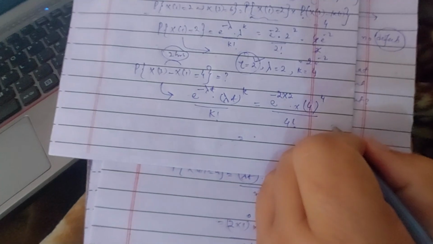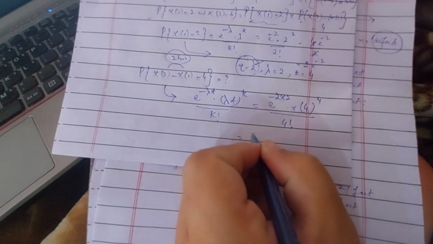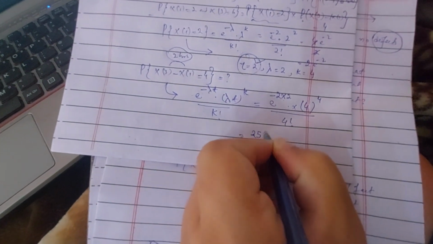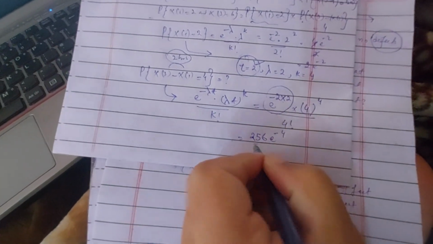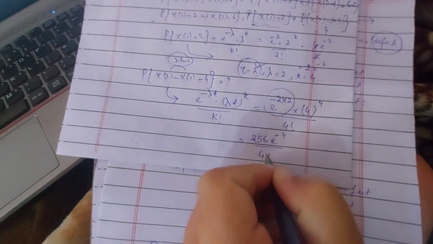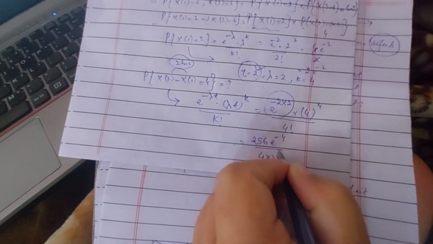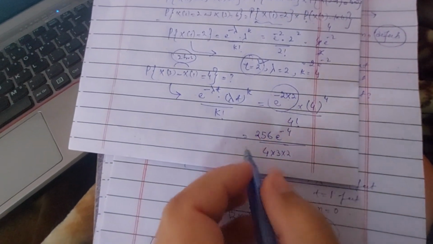4 raised to power 4 will give us 256. This is e raised to power minus 4 divided by 4 factorial, and 4 factorial gives us 24.